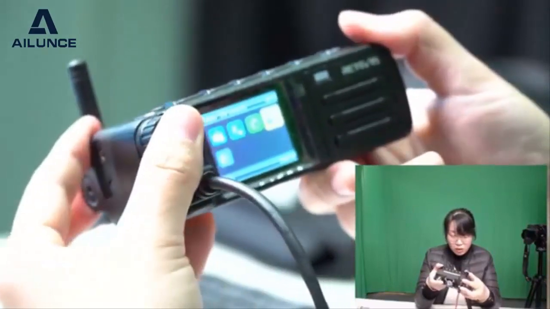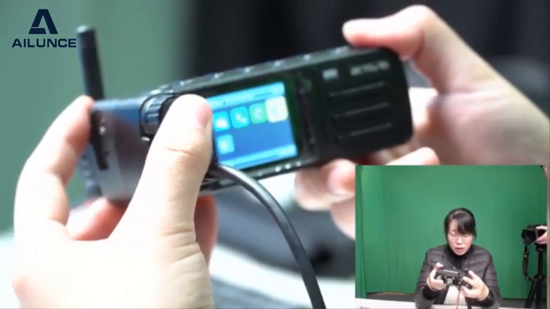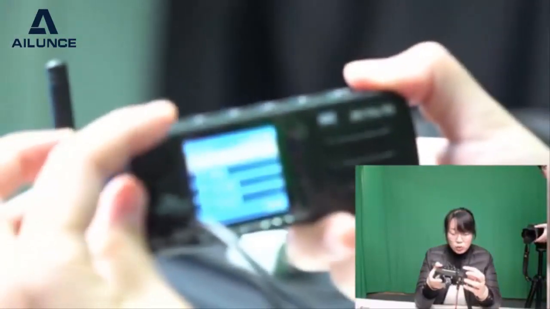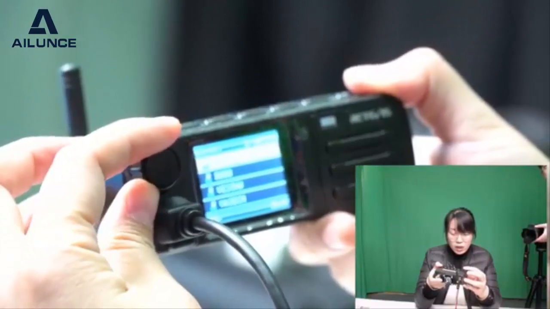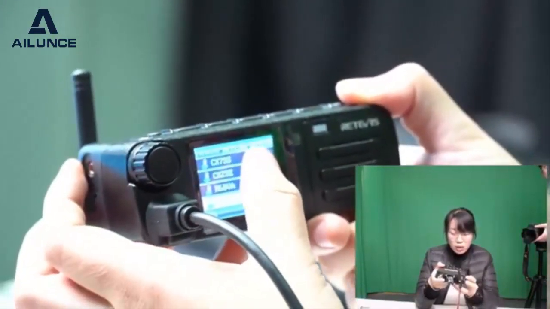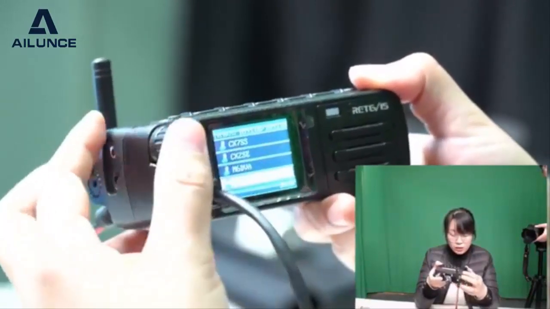And also here is the home private contacts. The home private contacts here supports 200,000 contacts. You can see here I have already uploaded 189 contacts.